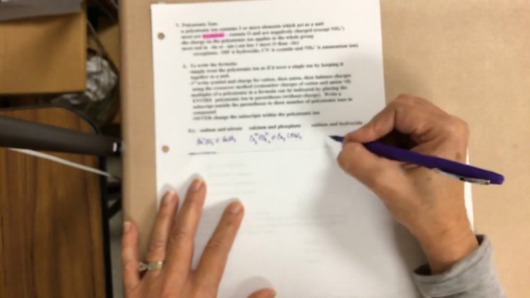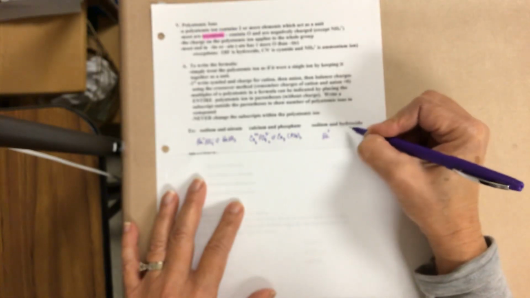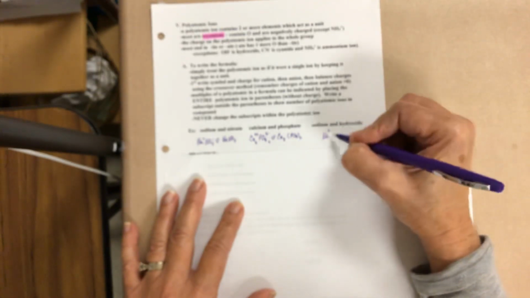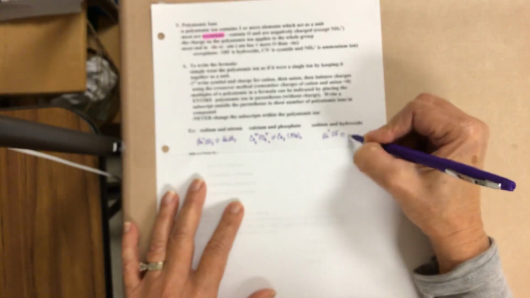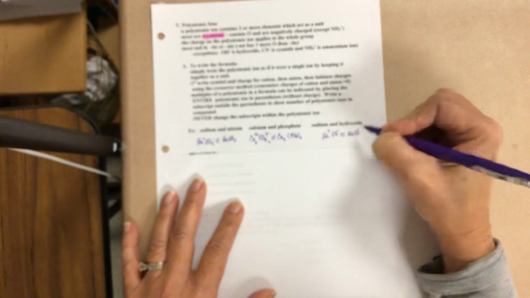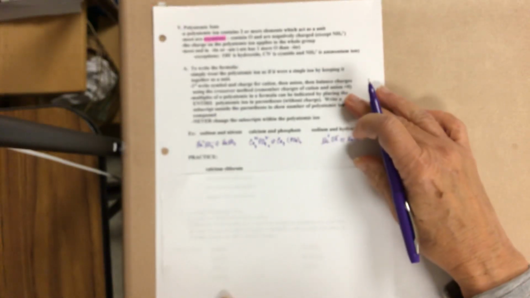Sodium and hydroxide. Sodium is Na, from 1A, so it's a plus charge. Hydroxide is in your first column. It is OH minus. They equal 0, so your formula is NaOH. Okay, I want you to put this on pause for a second and then see if you can do the next few.